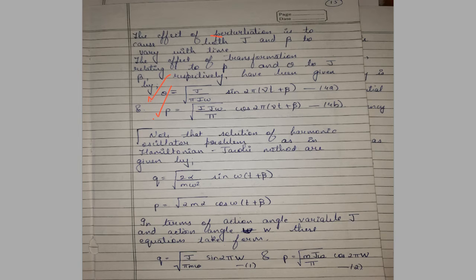Now in the bracket I am writing the solutions of a harmonic oscillator, because we know that before perturbation the pendulum is behaving like a harmonic oscillator. So the position coordinate q and the momentum coordinate p in case of a harmonic oscillator are given by this. But we have to use the variables J and beta. So in terms of J and beta, Q and P are given like this in equations number 1 and 2. This will give you Q and P in terms of J and beta.